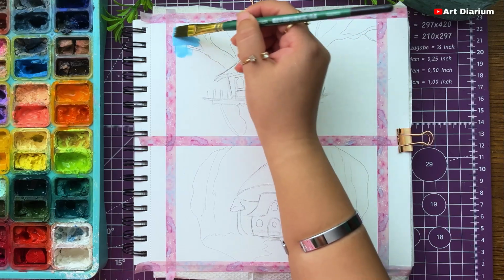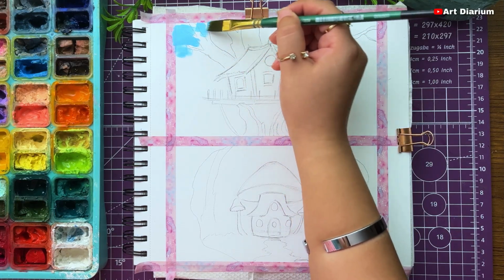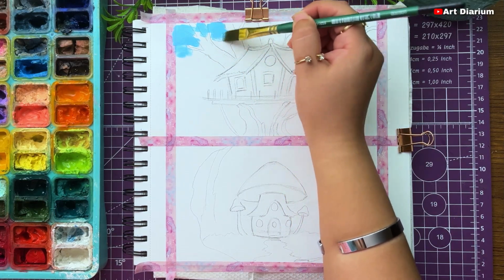Begin with the background using flat, even strokes. Let it dry before moving to the next layer.